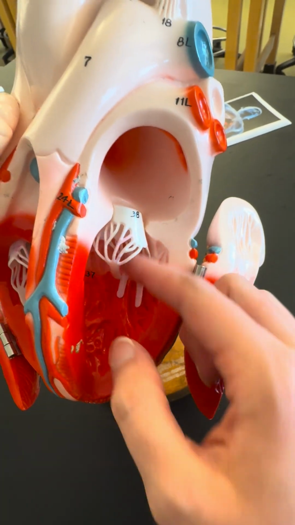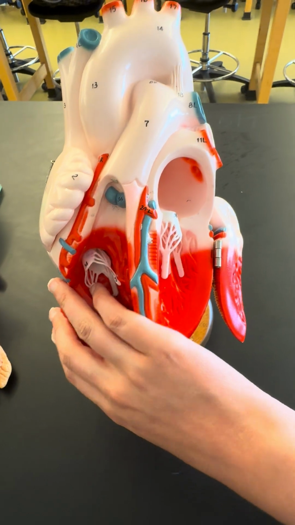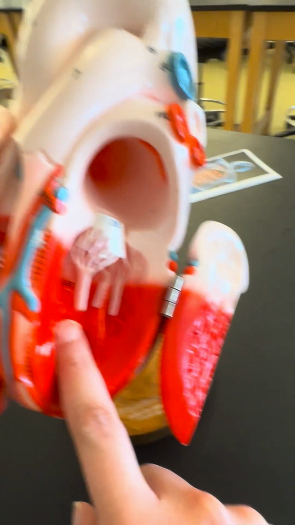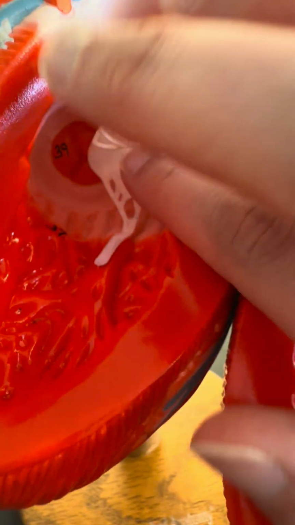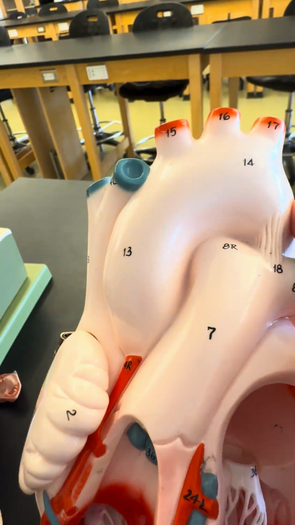This here is our left ventricle. Always remember anatomical left and right: this is the anatomical right side of the heart, and this is the anatomical left. Then the oxygen-rich blood is pumped up through this valve, the aortic semilunar valve, into the ascending aorta, aortic arch, and descending aorta.